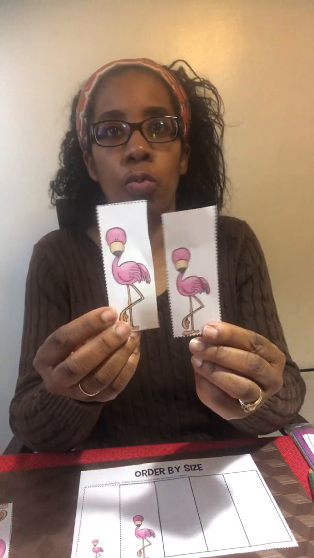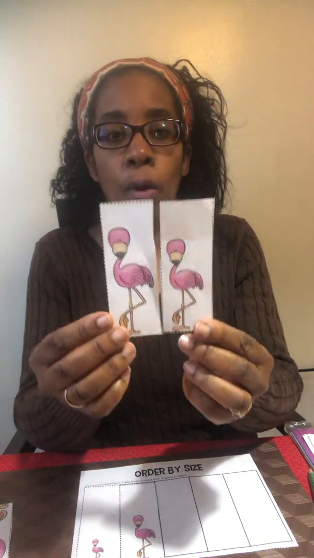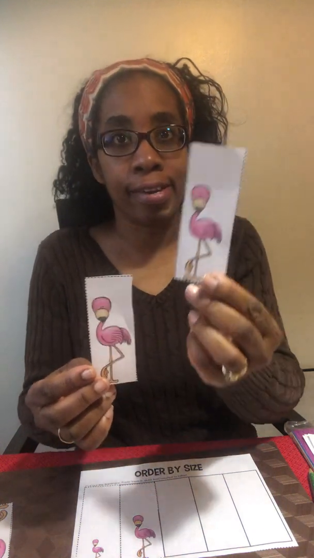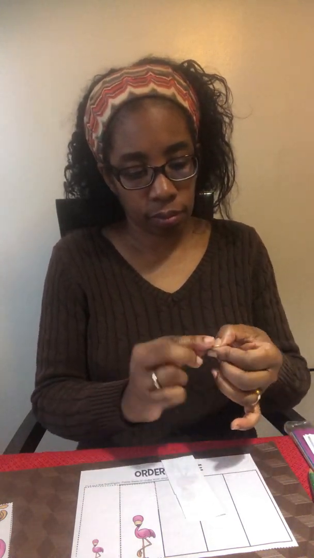So between these 2, which is going to be next? This one or this one? And how can we tell? That's right. We need to compare them. And when we do compare them, we notice that this one is shorter. So this one obviously is going to be next in line. So we're going to put tape behind this one, and put it next to this one in the 3rd spot.